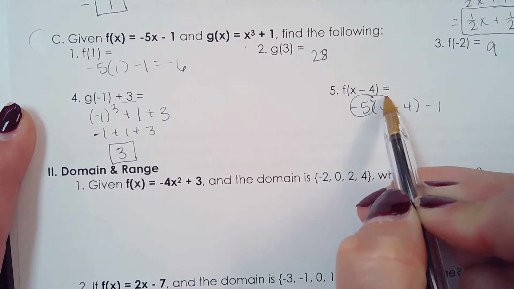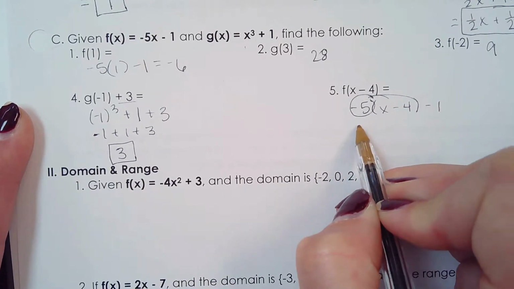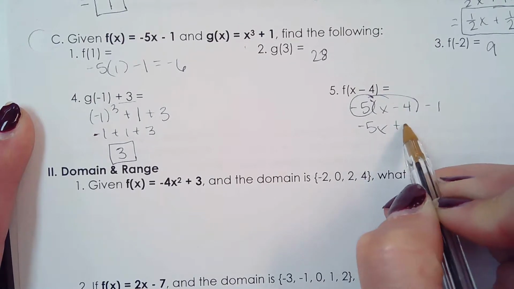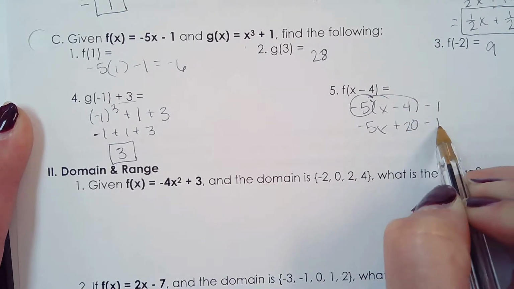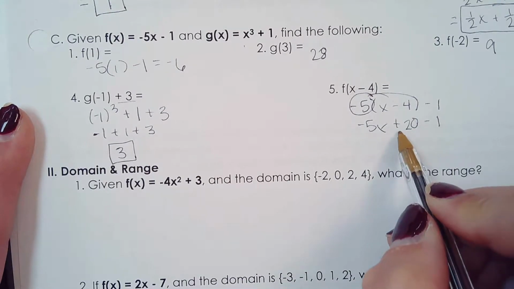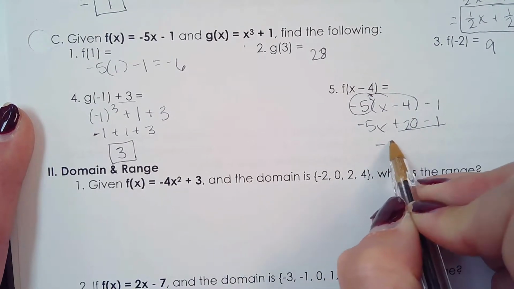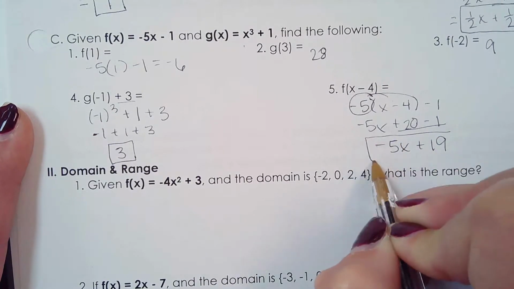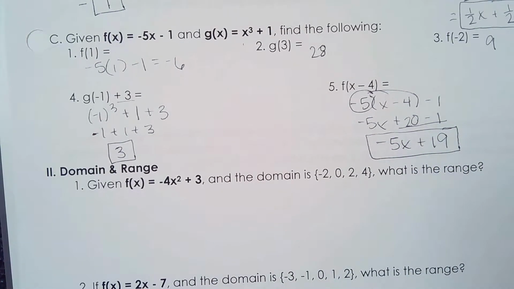Distribute. What's negative 5 times x? Negative 5x. And negative 5 times negative 4? Positive 20. Can we do anything else? You can combine, and what is 20 minus 1? 19. So you've got negative 5x plus 19 as your final answer there. Questions on any of that? So we're okay? Yes, no, maybe?